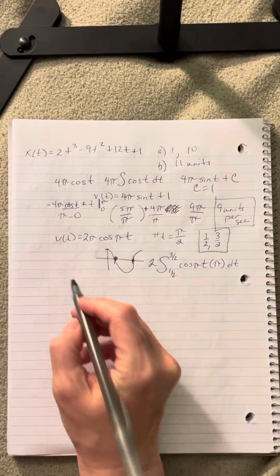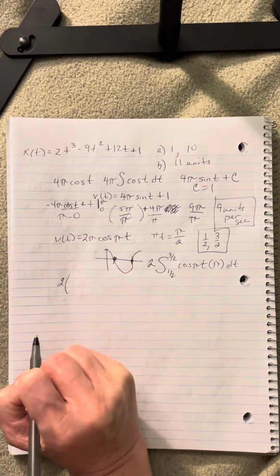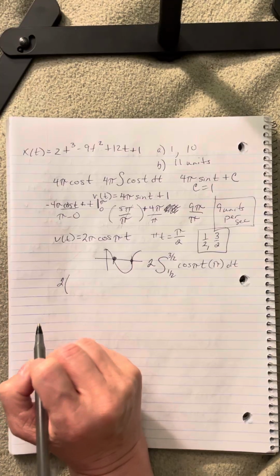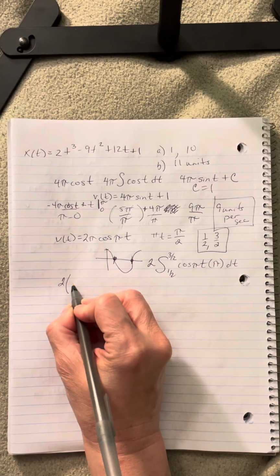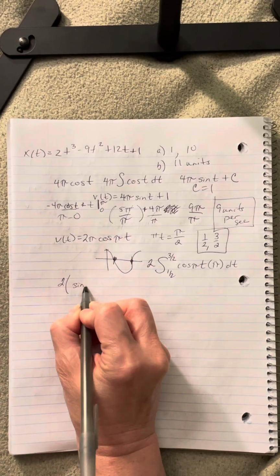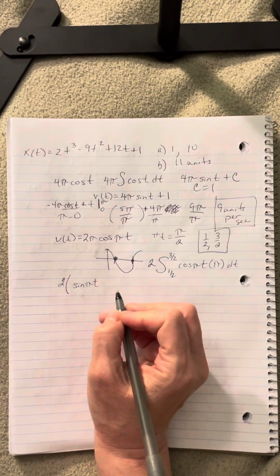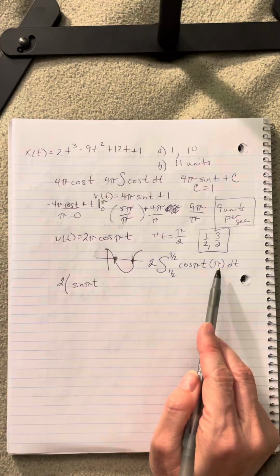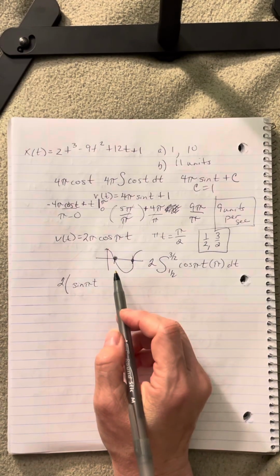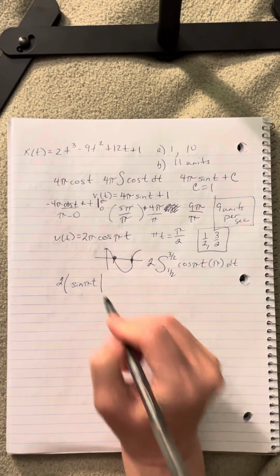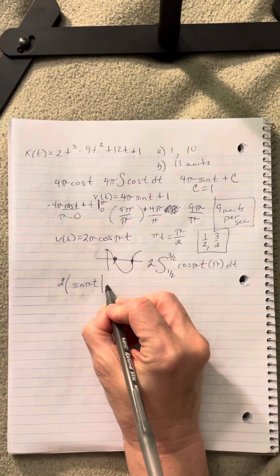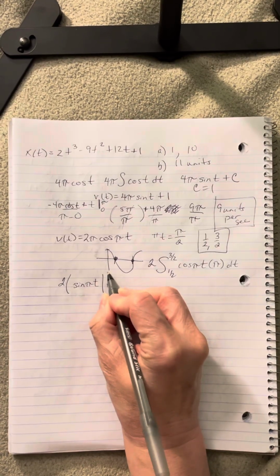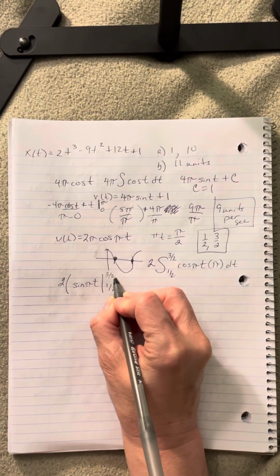Okay, so now 2 is going to be multiplying, and when we integrate cosine, we go to sine of pi t. So then plugging in from my 1/2 to my 3/2.